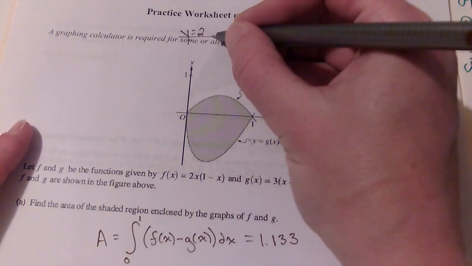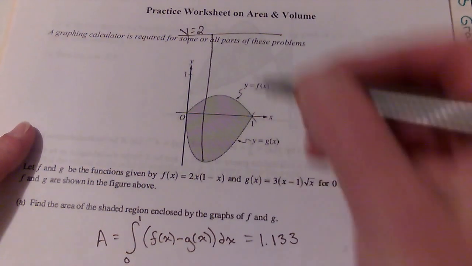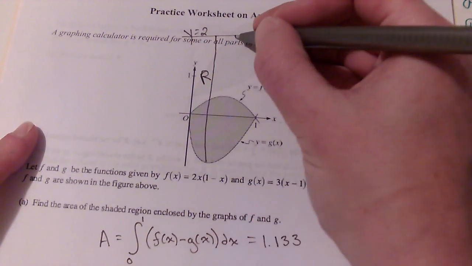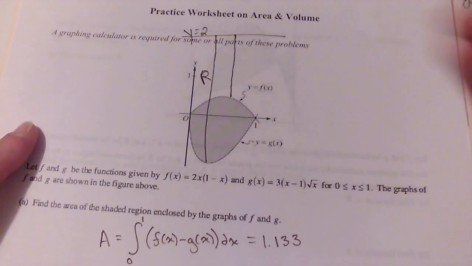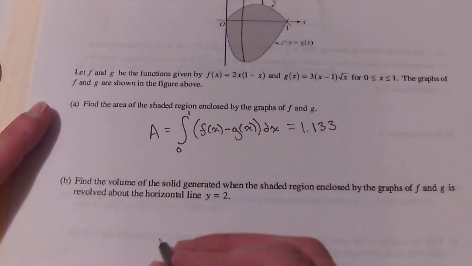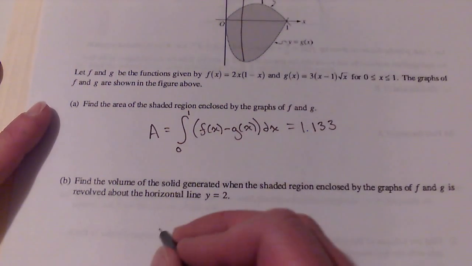Outer radius would be going from 2 all the way to g of x, and the inner radius, so this is big R, inner radius would be going from here to here. And it actually doesn't matter which order you do it in. I like to use the picture to decide.